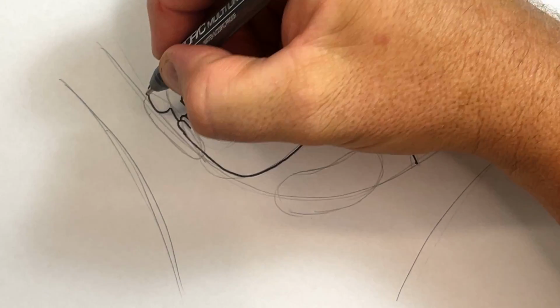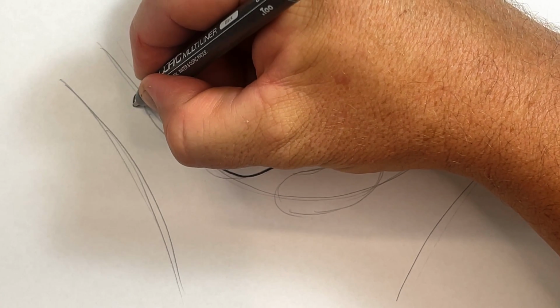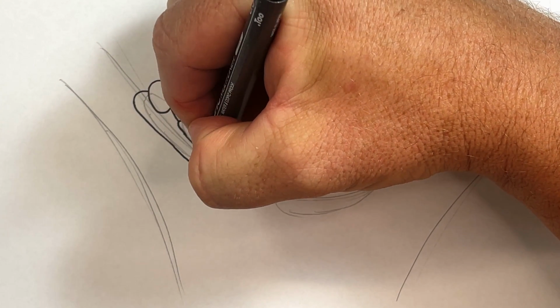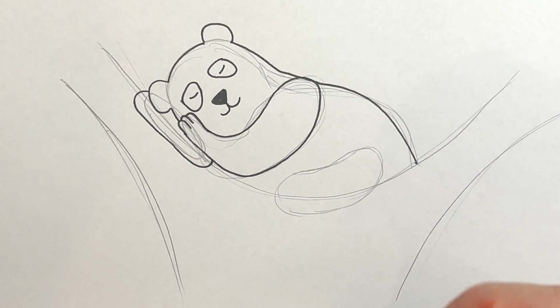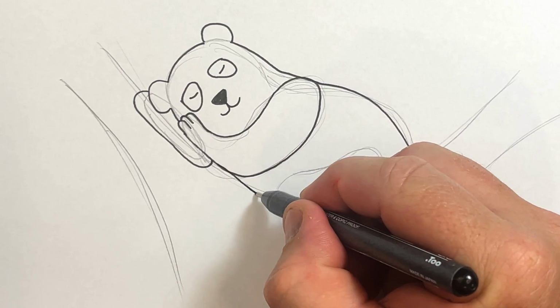Let's draw the pillow on. He looks like he's got a small pillow. We could make that bigger if we wanted to. That's his pillow. And then we've got his belly.